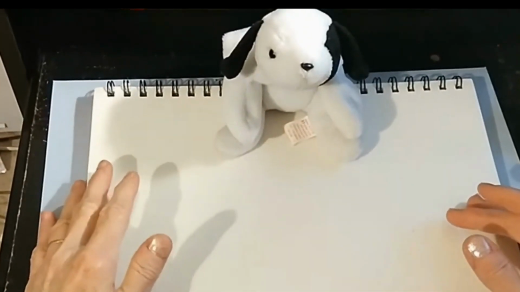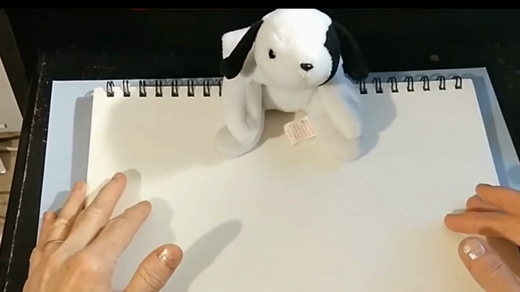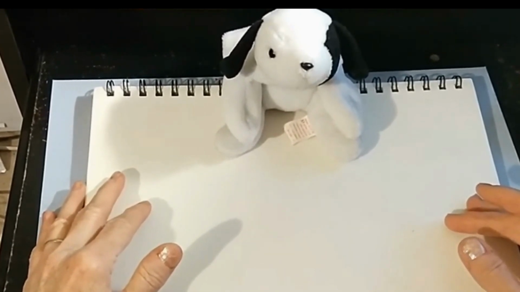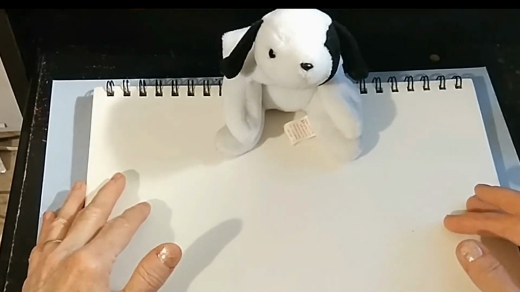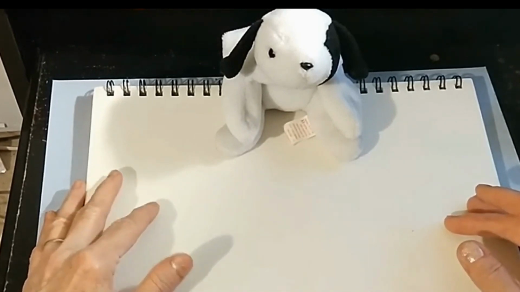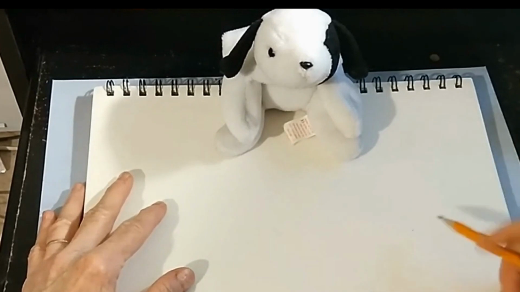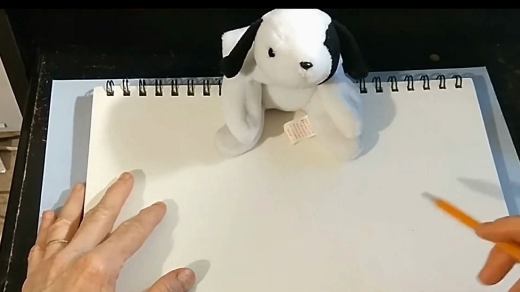Hello students, I'm going to show you how to draw an object by using direct observation. Now you can get any kind of object that you want to draw. You can use either a toy, stuffed animal, an apple, whatever you want to use. But I suggest that if you have never drawn before, or if you've never done an observational drawing before, that you pick out something that's not too difficult.